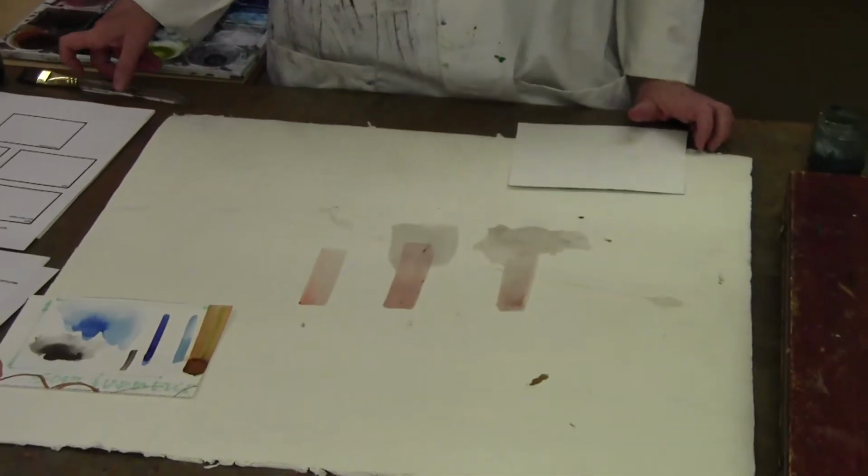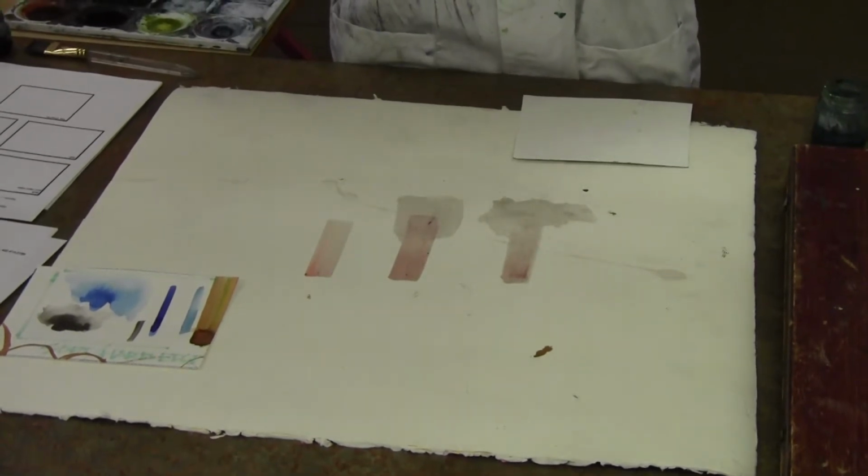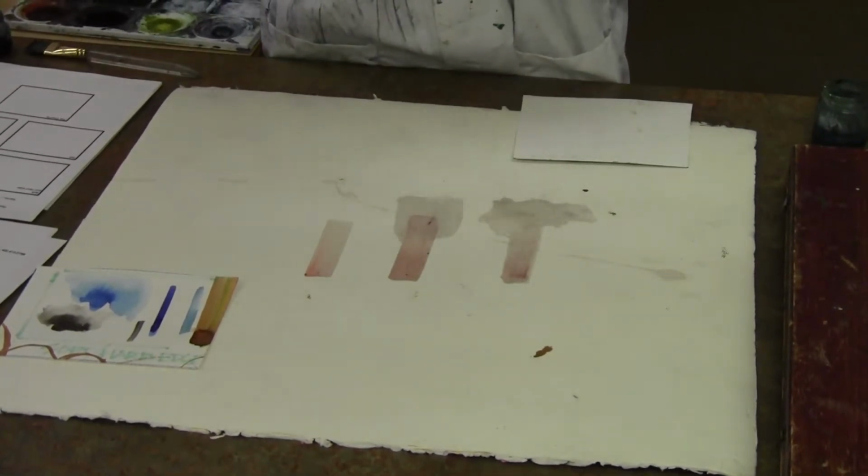So that's technique number one, soft and hard edges. And you probably have already done that or figured out how to soften an edge. It's a really typical, common watercolor technique that you will use a lot.